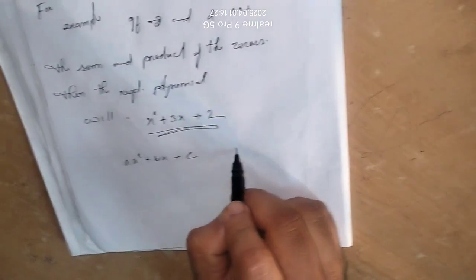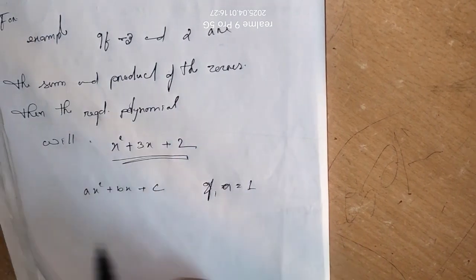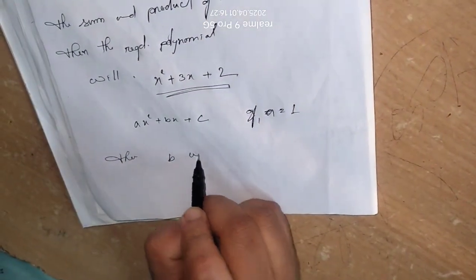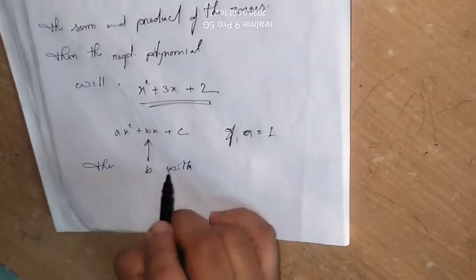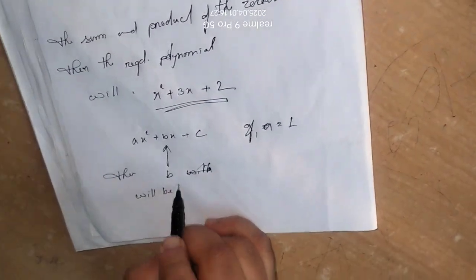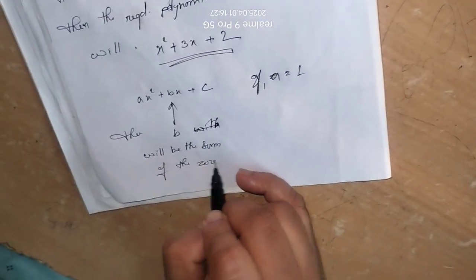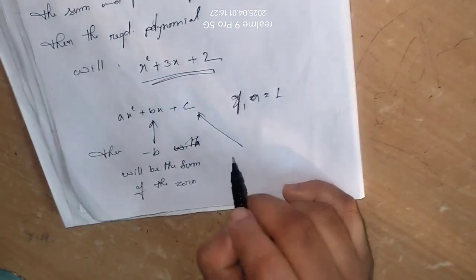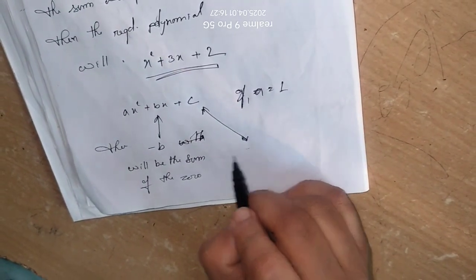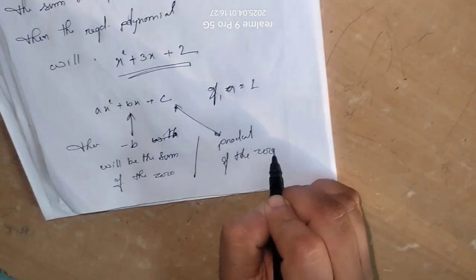In that case, if a is equal to 1, then negative b will be the sum of the zeros, and c will be the product of the zeros.